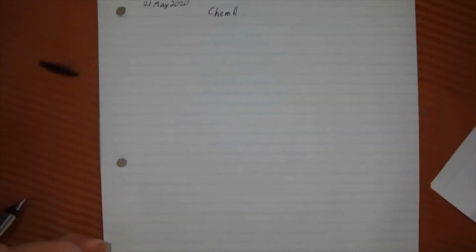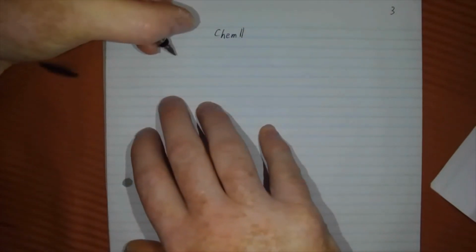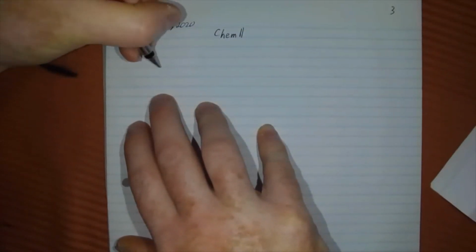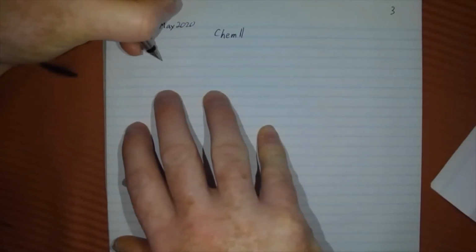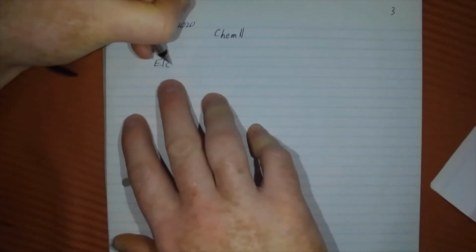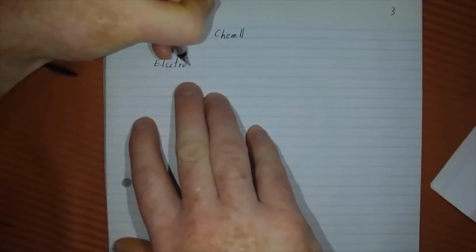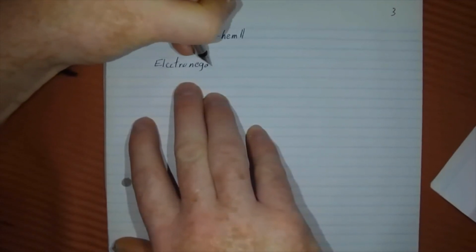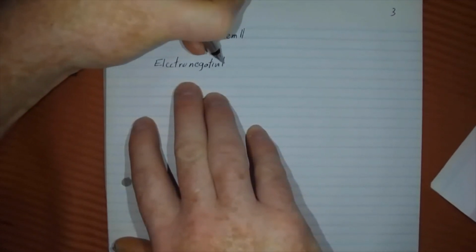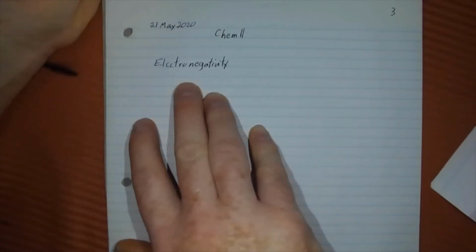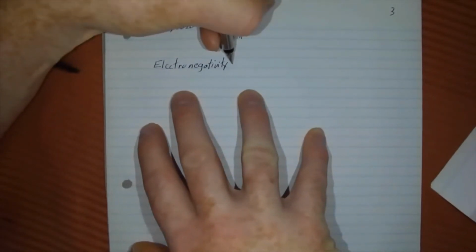Okay, still the 21st. Now, don't get down on this word. It's actually not a bad thing, and it helps give you a really good idea of its trends. Electronegativity. And what does that word even mean?